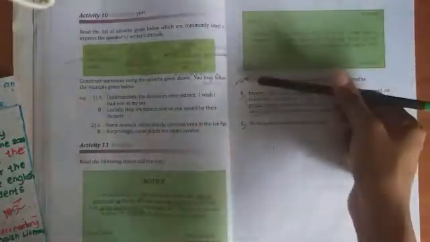So today complete activity number 11, all of A, B, C. Right, that's all for today.